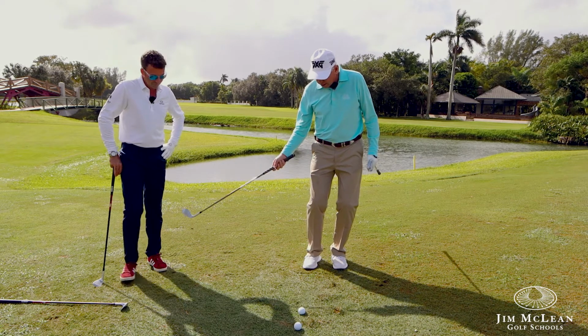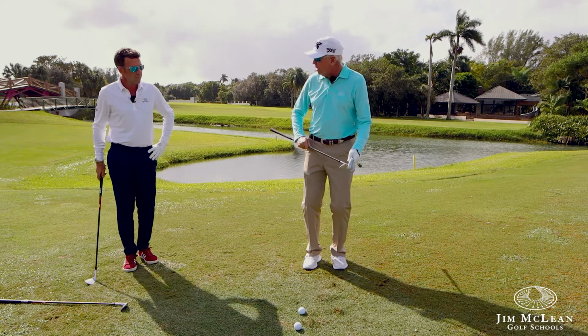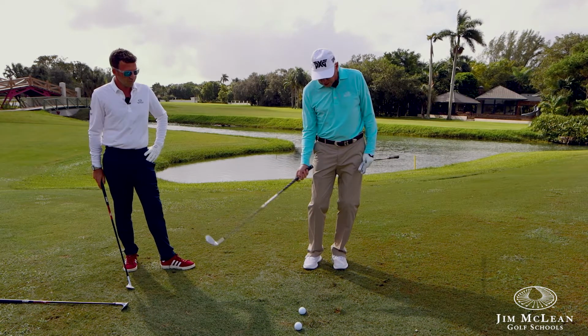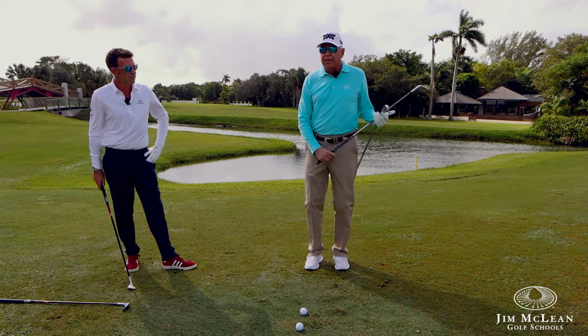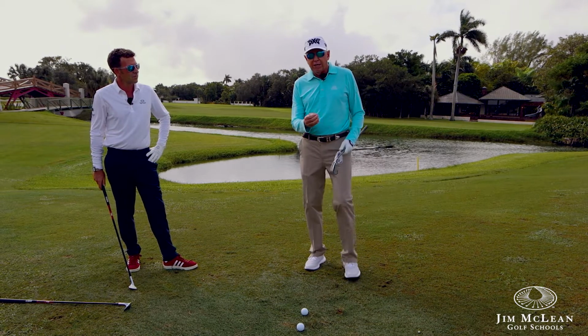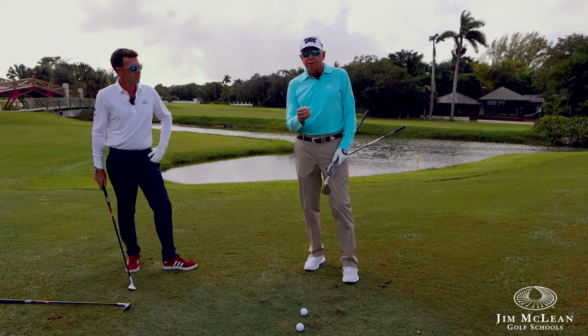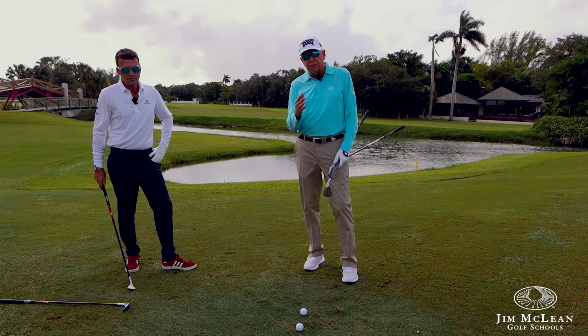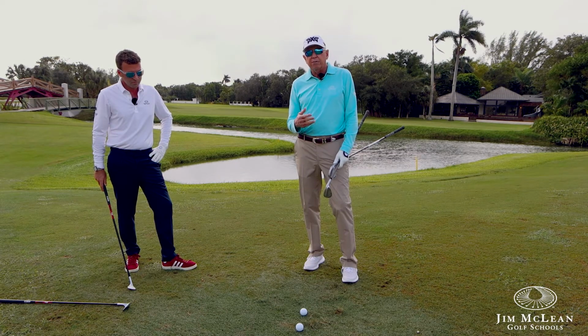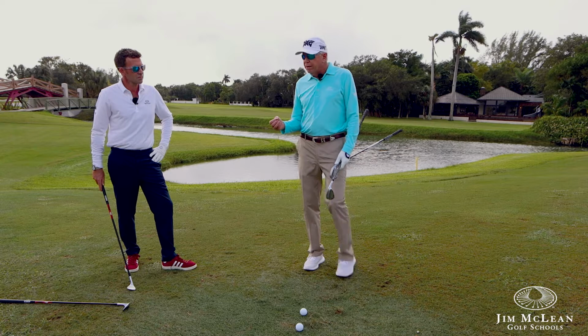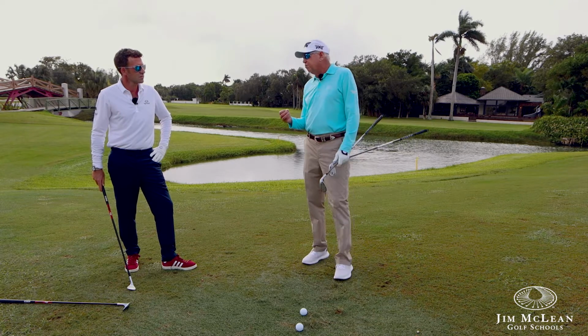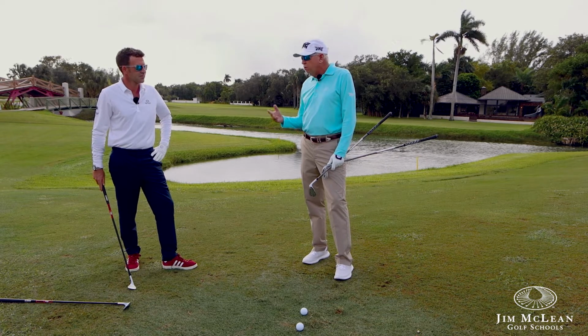But that's when the early throw, we could call it, the early release increases the bounce and gets the club to go right underneath the ball, and that's the shot you want to hit for an unbelievable shot that Brando just hit right there. Such a perfect shot that you might see on the PGA Tour. Now, Brando, I would say that takes some practice. Absolutely, yes. You got to work on that.